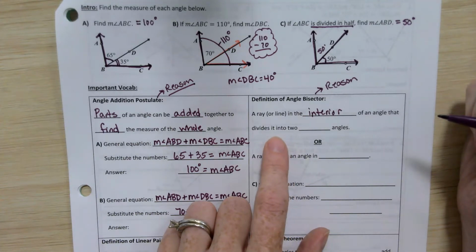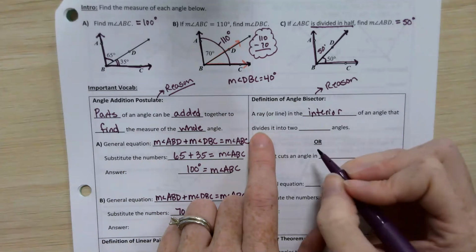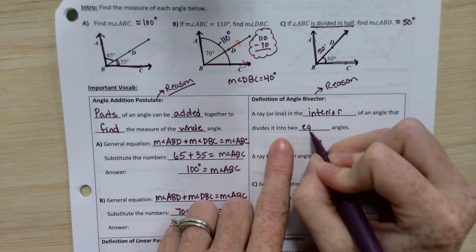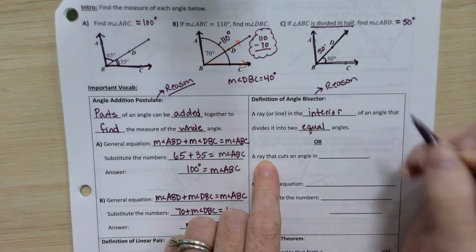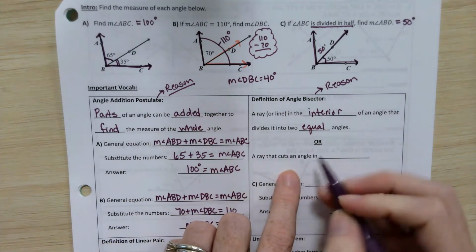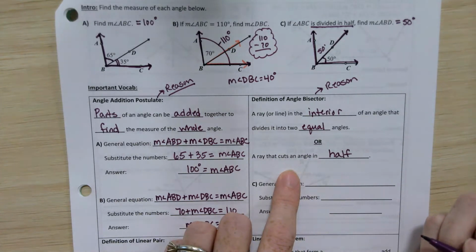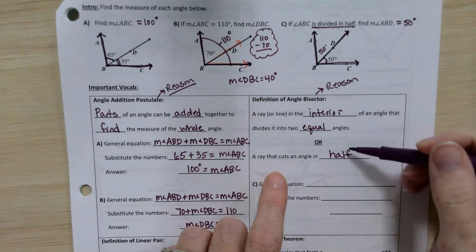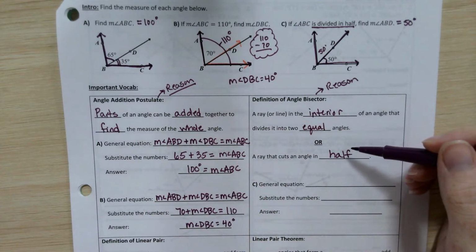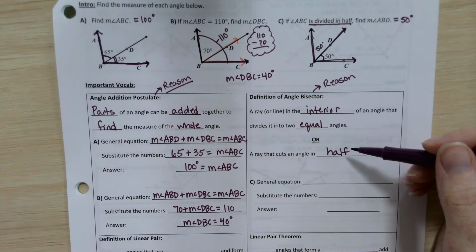And then what that ray or line does, if it's an angle bisector, is that it divides that angle into 2 equal angles. Another way to think about that is that it's a ray that cuts an angle in half. Okay? So when we see that phrase angle bisector, that's what we need to be thinking. A ray that divides an angle into 2 equal parts, or a ray that cuts an angle in half.